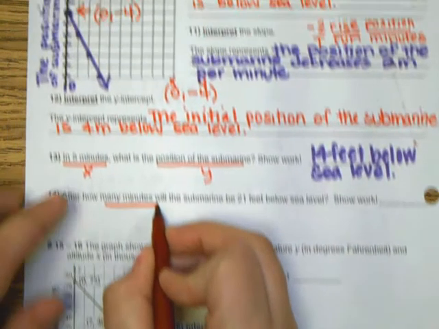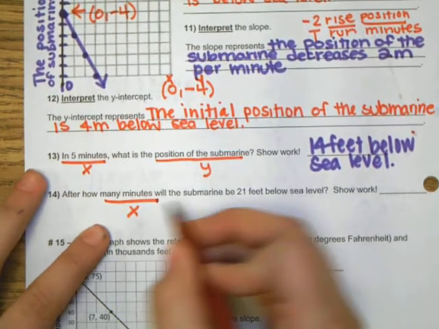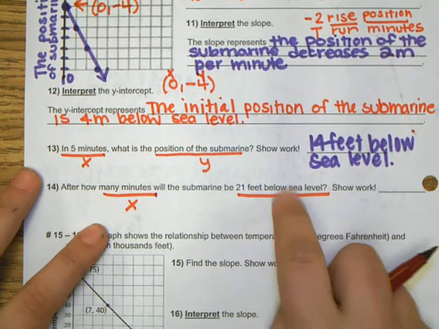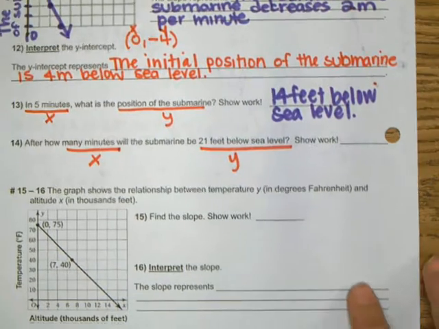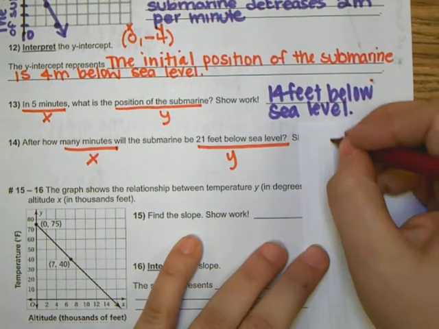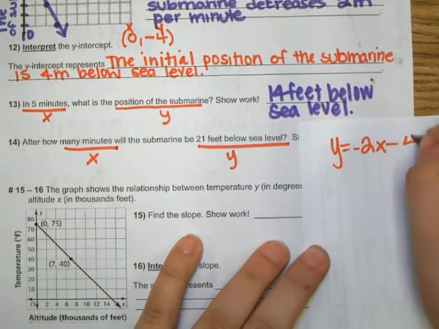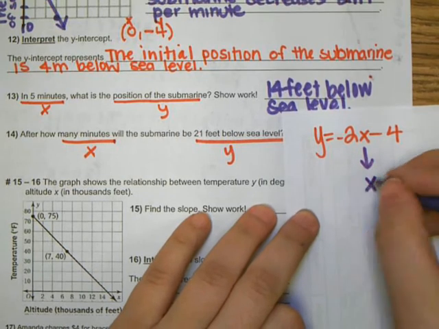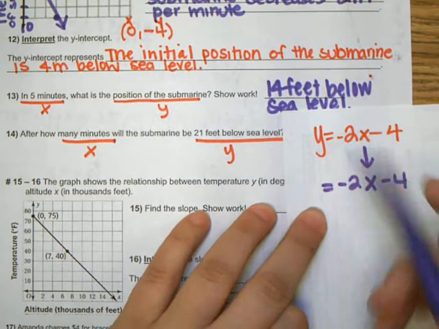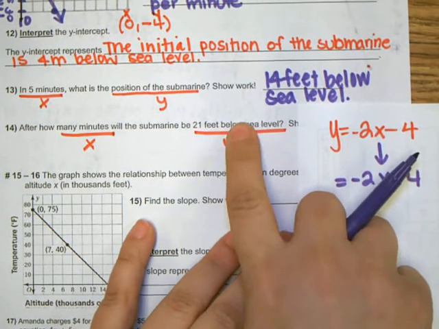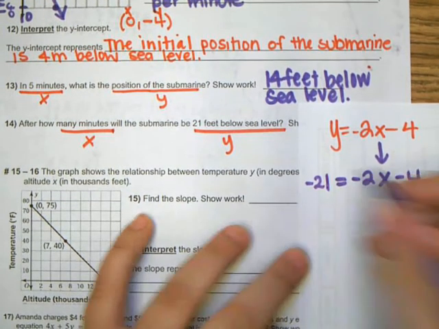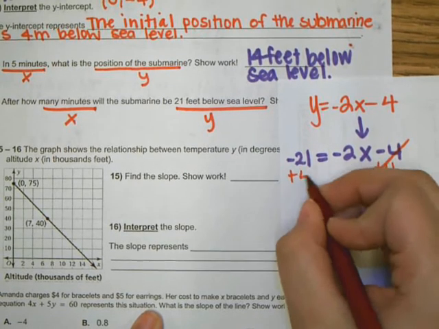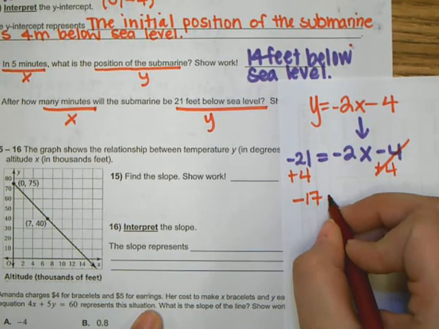Okay, let's take a look at the last example for this graph. It says, after how many minutes will the submarine be 21 feet below sea level? So after how many minutes, the minutes are the x, will the submarine be 21 feet below sea level? So 21 feet below sea level is the position, that's y. So we're going to take our equation and do a substitution here. So after how many minutes, so we don't know what x is, but we know the position is 21 feet below. So below means it's at -21.